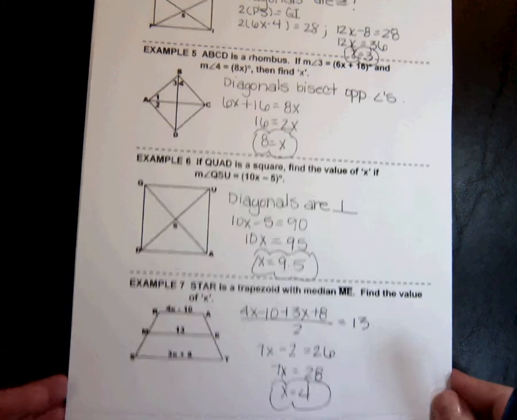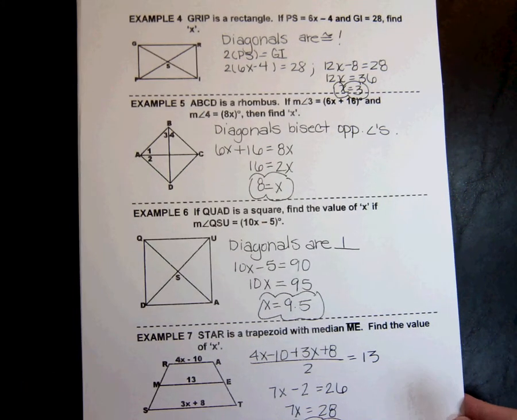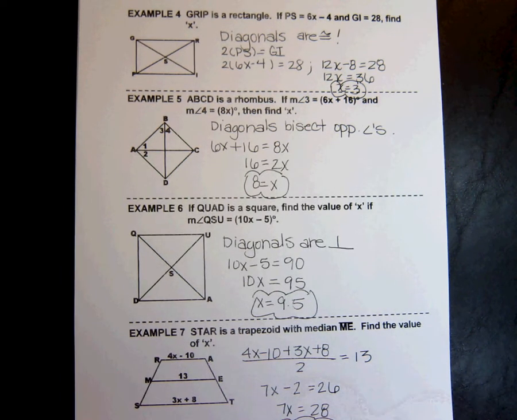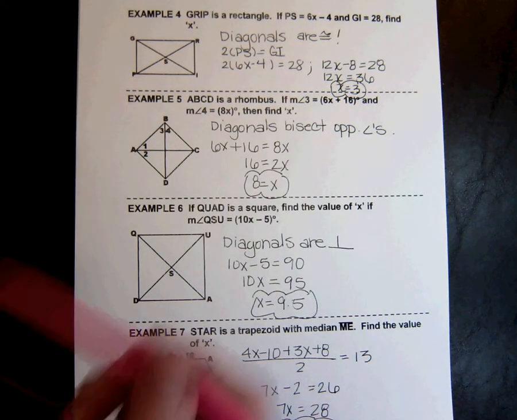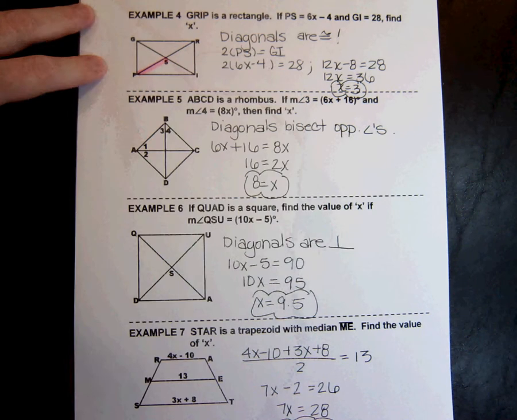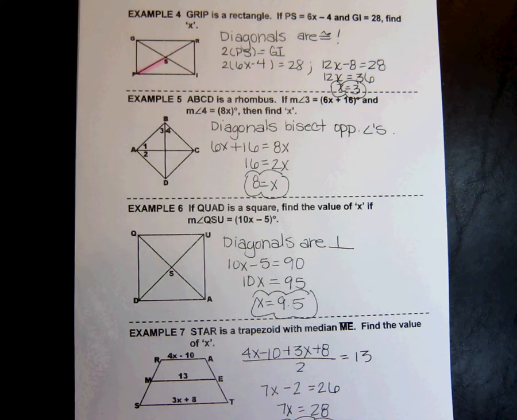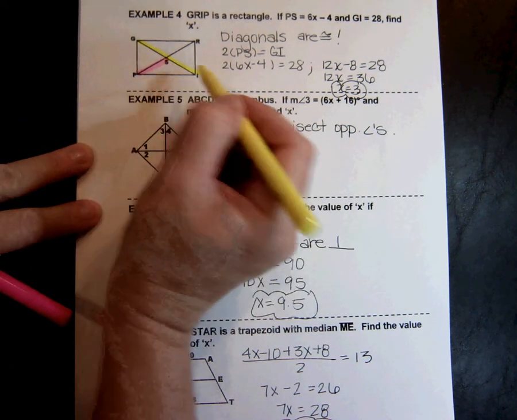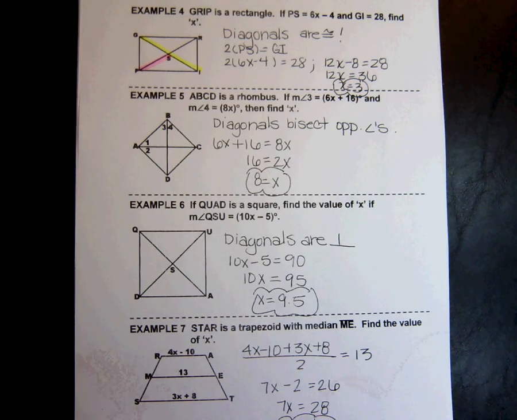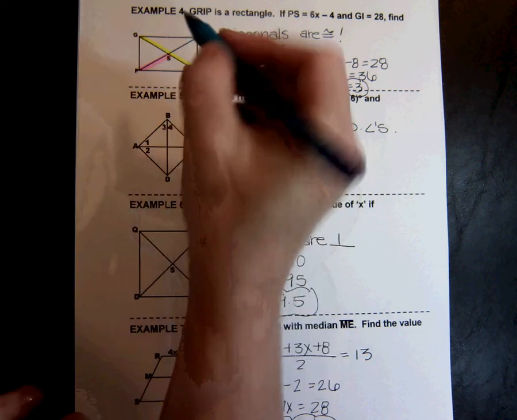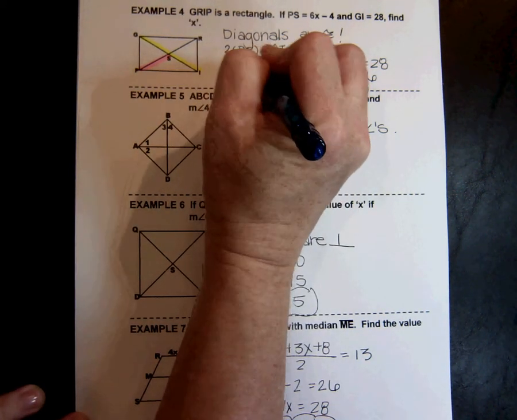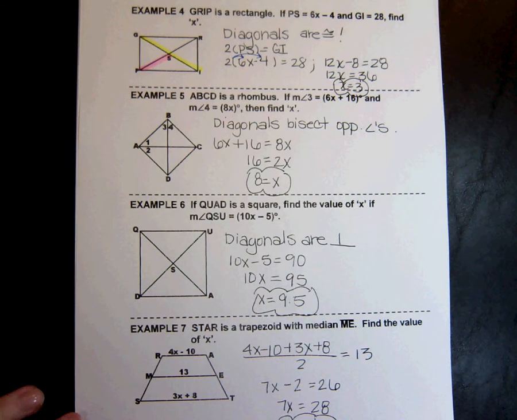Example 4. The rectangle PS, so PS is just halfway through, and GI, the whole line, is 28. These are a little tricky because you have to know that you're taking 2 of your PS measurements. So 2 of your 6x minus 4. Make sure you remember to do the distribution. This times this and this times this. That's where they got the 12x minus 8. And then solved for x is 3.